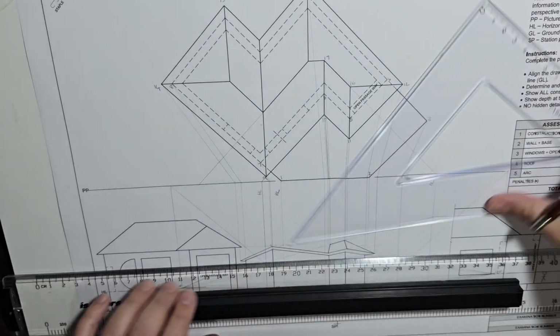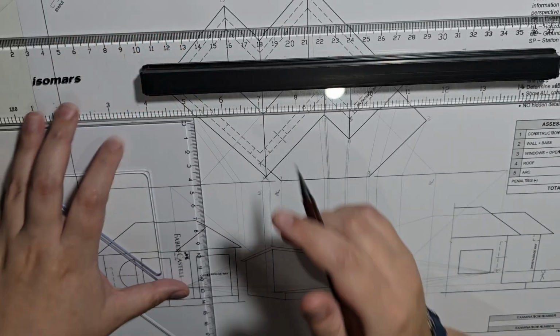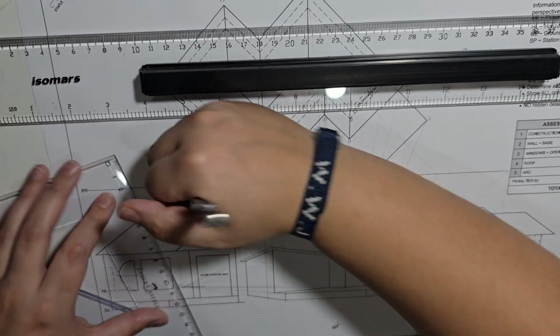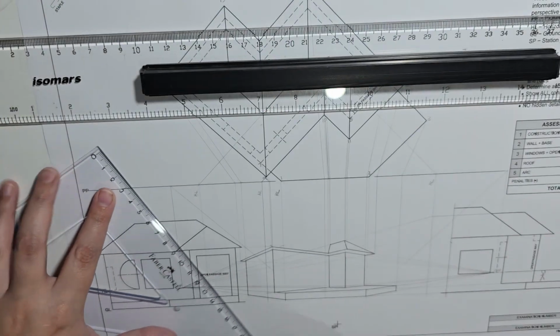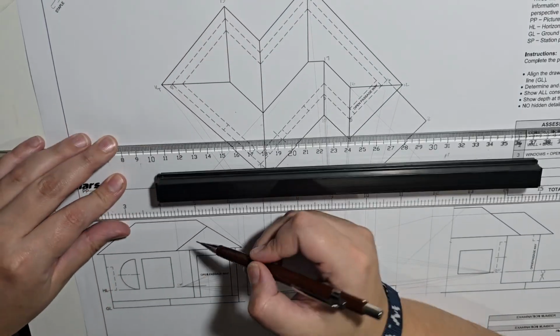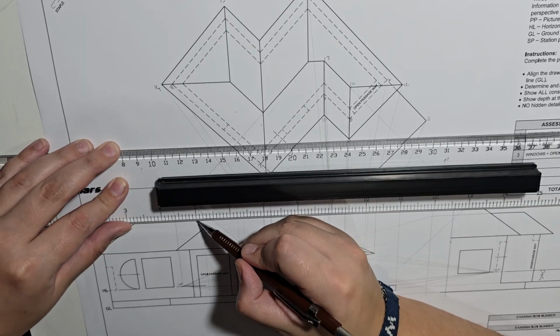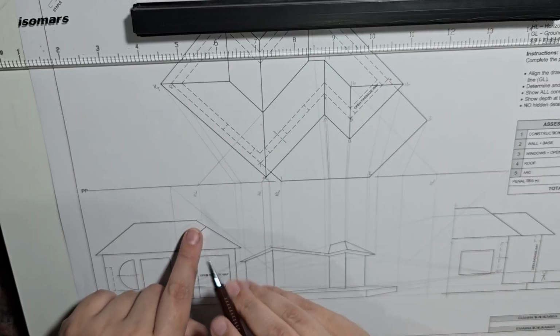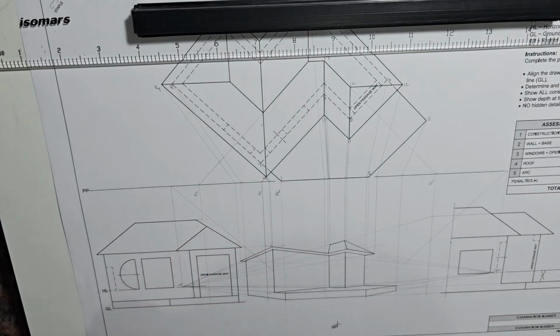There we go. Straight down. Okay, and this is my height line. I bring the height of the second roof over to my height line. There we go. And it was brought down to the left, so I'm taking it to the right vanishing point.